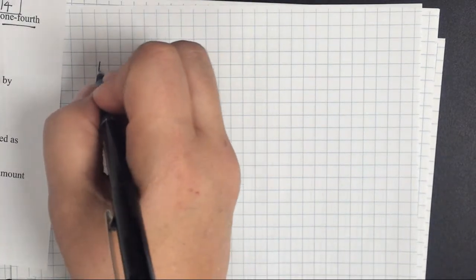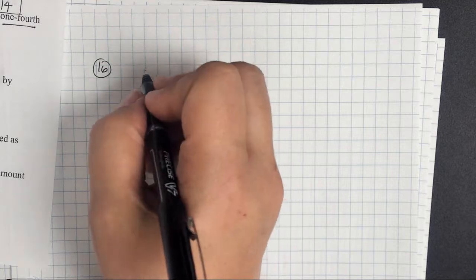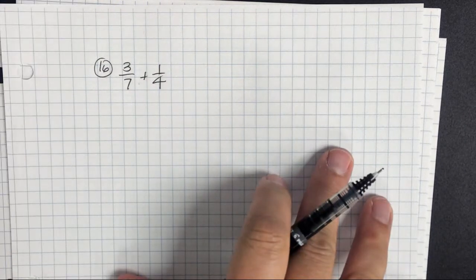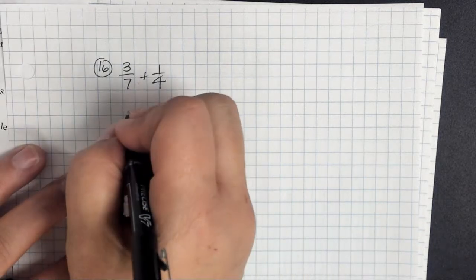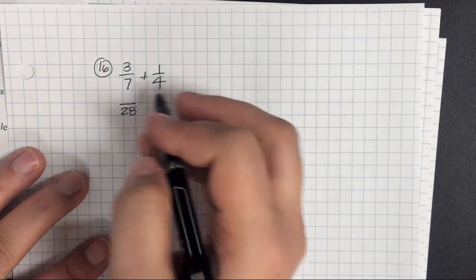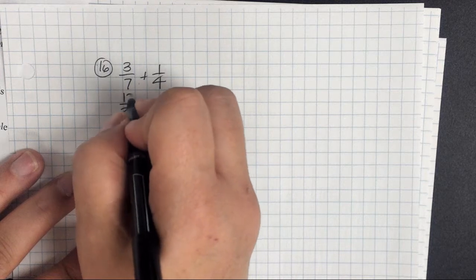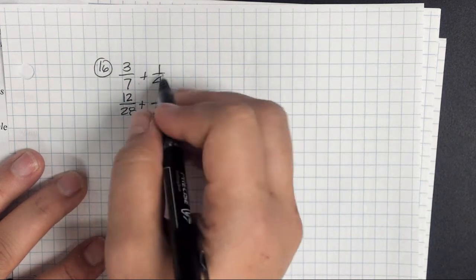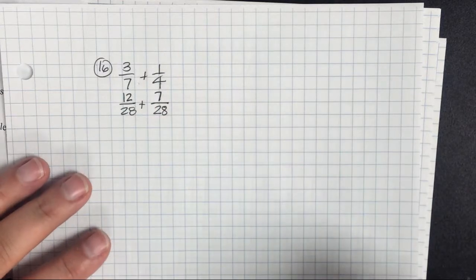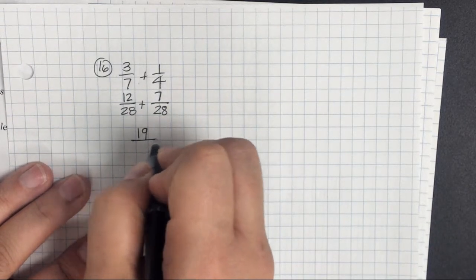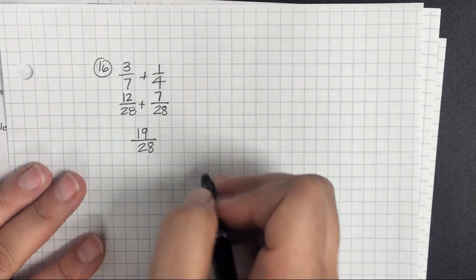So, 16. We've got 3/7 plus 1/4. What's my common denominator? 28. What did I multiply 7 by to get 28? 4. So 4 times 3 is 12. And I multiply by 7, so 7 times 1 is 7. So 12 plus 7 gives me 19 over 28. Can I simplify?